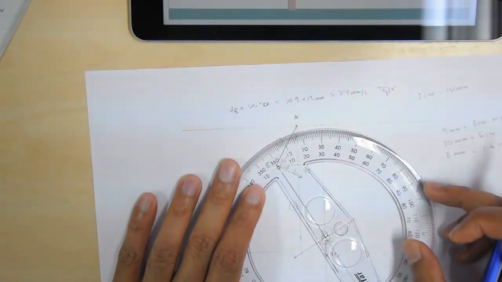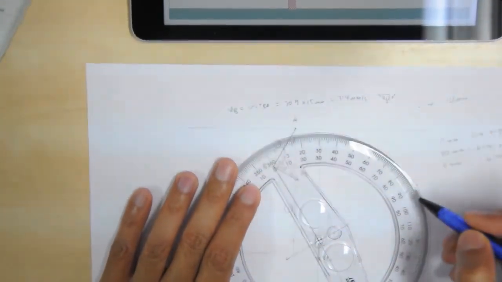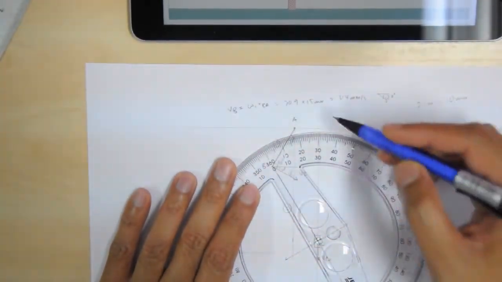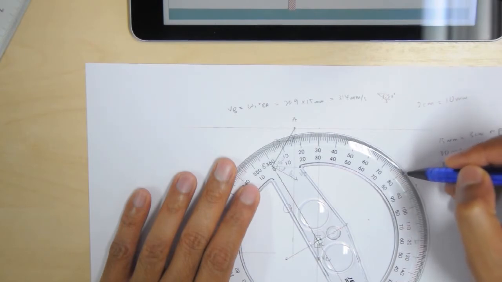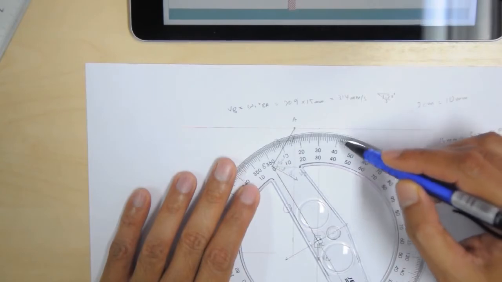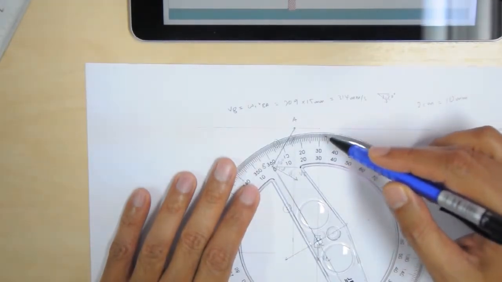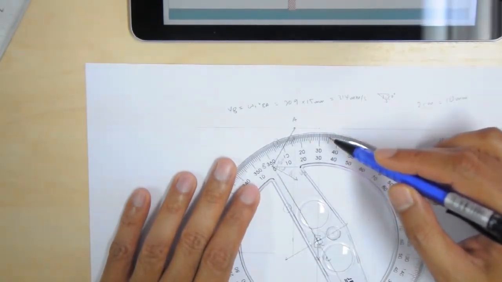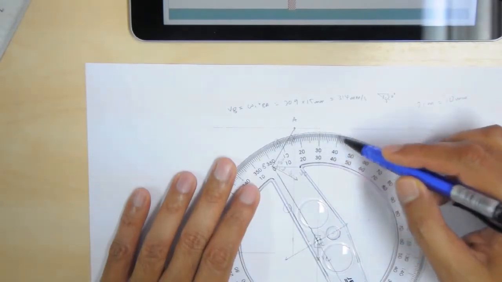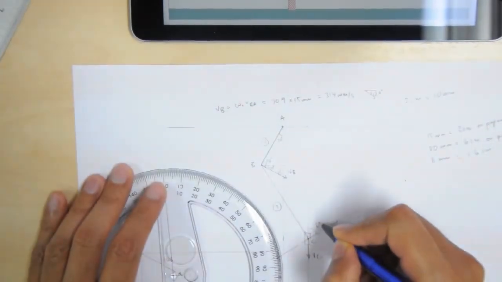What will be the angle there? Okay, looking at here, this 90 degrees. This is 10, 20, 30, 40, 50, 60. It's about 60 degrees because I have been inaccurate somewhere, so this is basically 60 degrees.